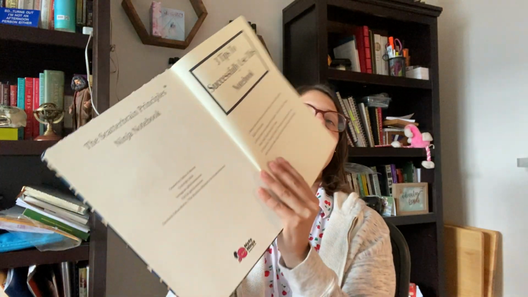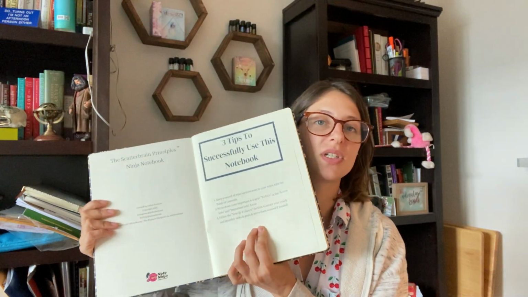So first things first, when you open up the Ninja Notebook, you're going to immediately find the copyright page and then 3 tips to successfully use this notebook. I did this on purpose because I felt like there were going to be a lot of questions about how to successfully use a notebook, and there are. So I created this page for you to reference so that you know exactly what to do when you use this notebook. There are a lot of different things that you can use this for. Again, we're going to dive into it very shortly, but these are my go-to tips and they're all right here for you in your own notebook, okay?